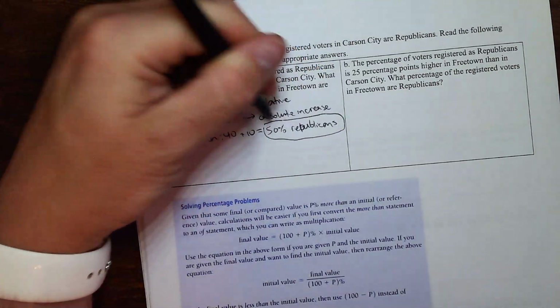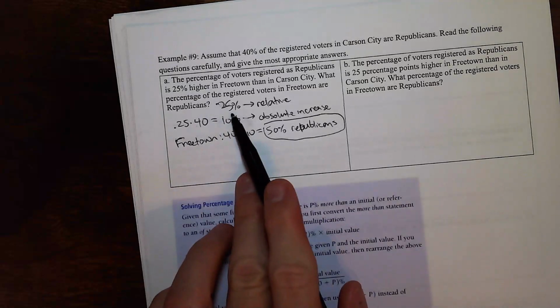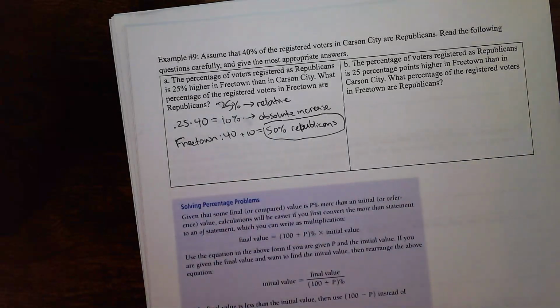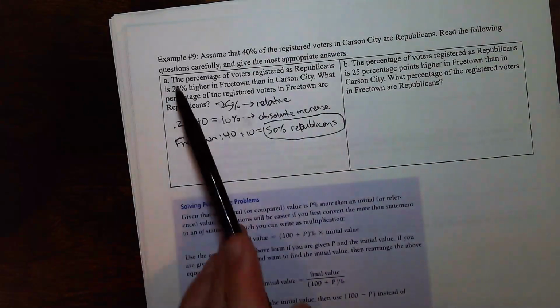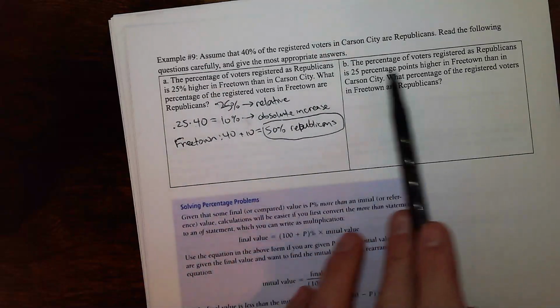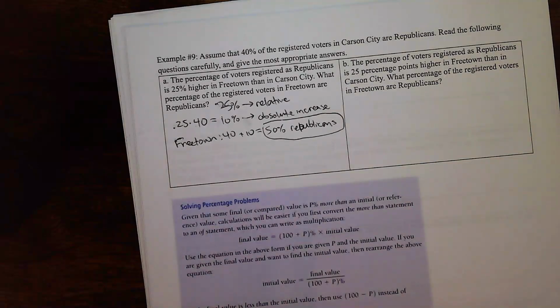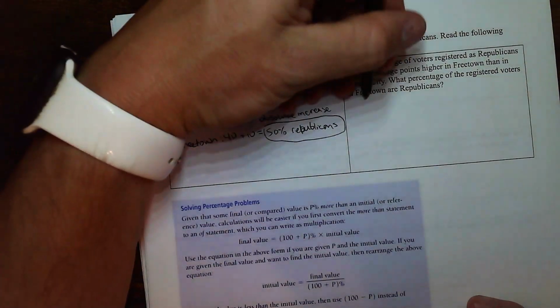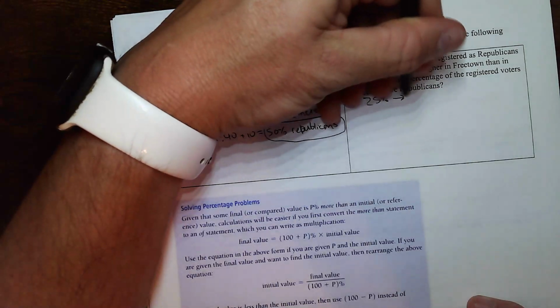Okay, so now that's a little confusing, and they could have meant the other. You have to be careful how you word these things if you're on that side of things. Percentage of voters registered Republicans 25 percentage points higher. So do you see how this one's relative, 25% higher than in Carson City? This one's just 25 percentage points higher. This is an absolute. So this one's relative. This time the 25% is absolute.